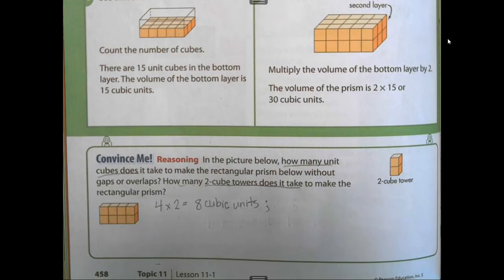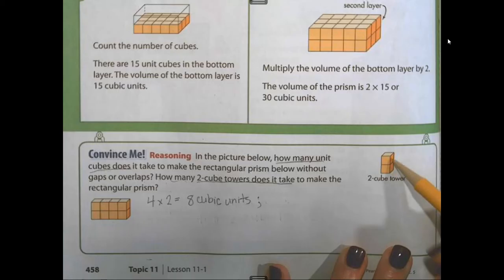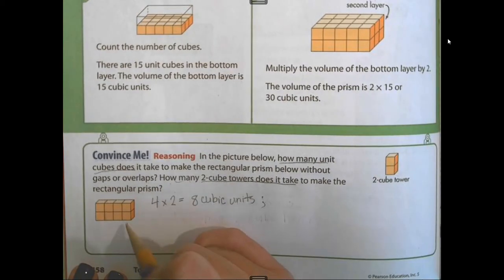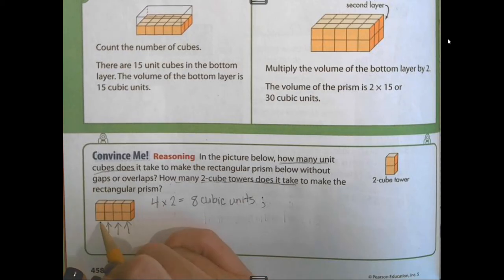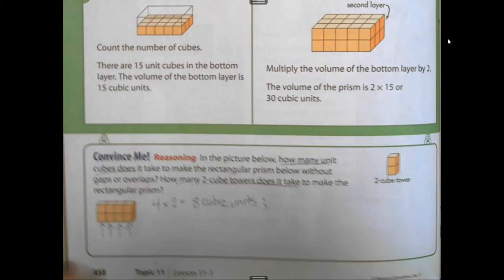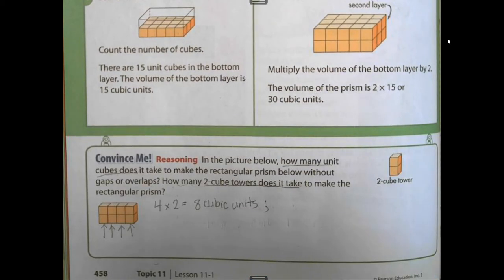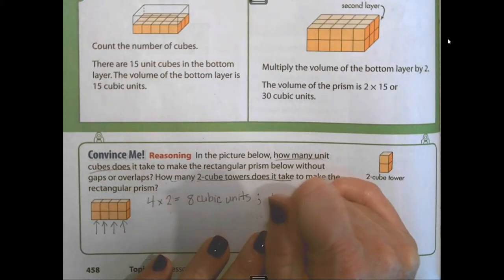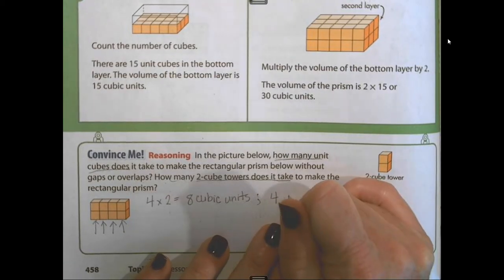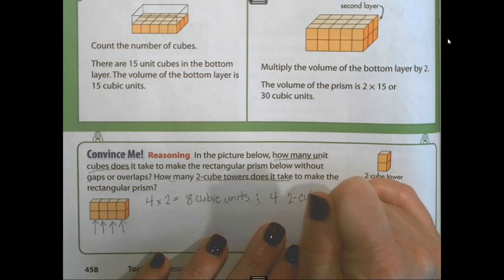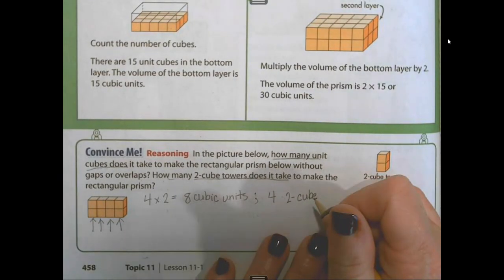Now, the second part is how many 2-cube towers. So this is what they mean by a 2-cube tower. So I see 1 here, another here, and another there. So that is how many 2-cube towers. That would be 4, right? 4 2-cube towers.